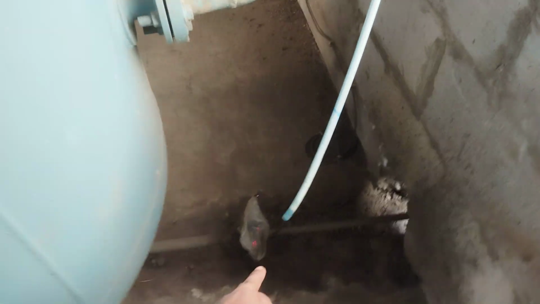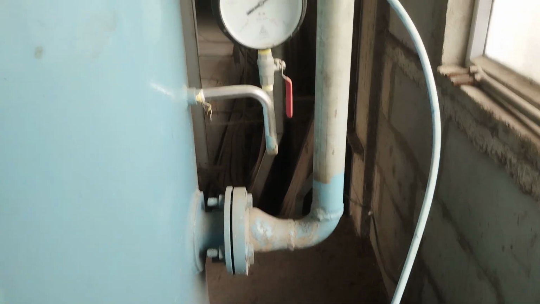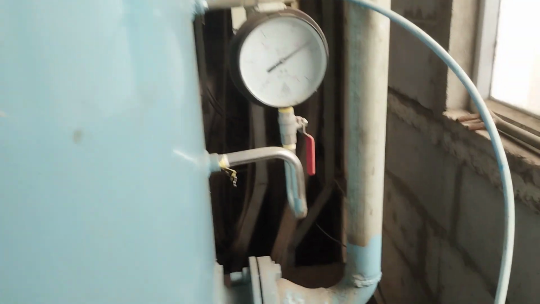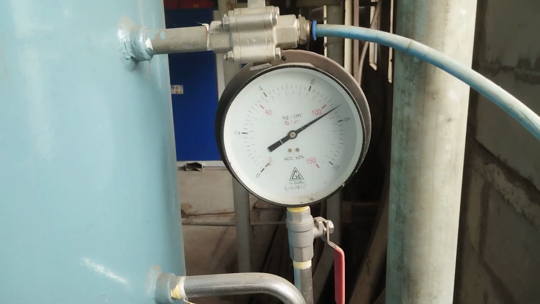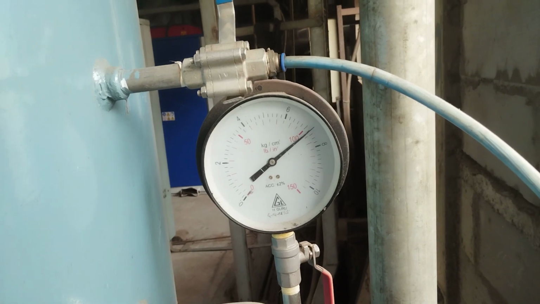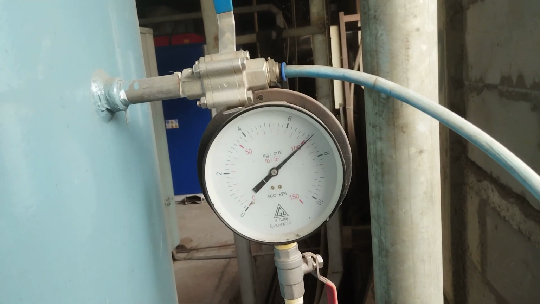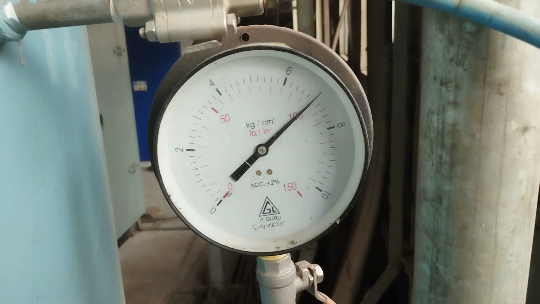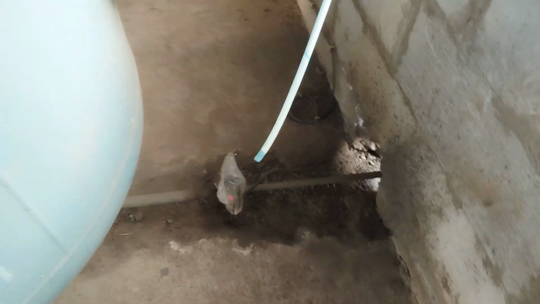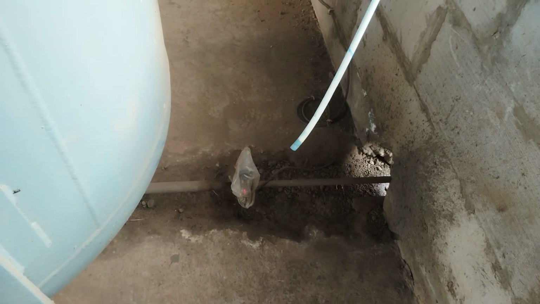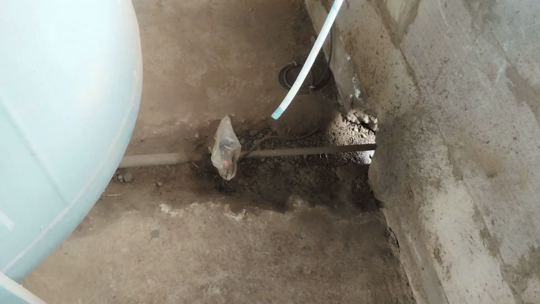There is an auto drain valve, drained at 10 seconds. This is a pressure gauge of the storage tank, 7.247 kg. The auto drain valve operates every 10 seconds for a period of 5 seconds for the draining of moisture.